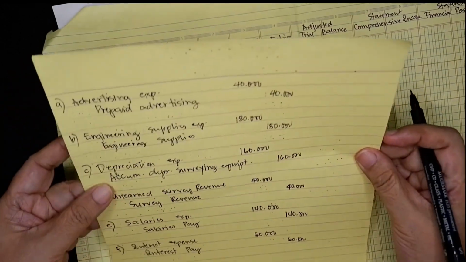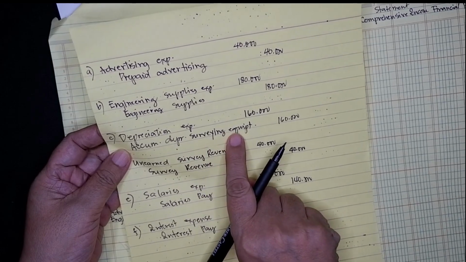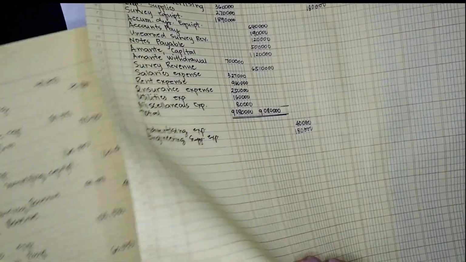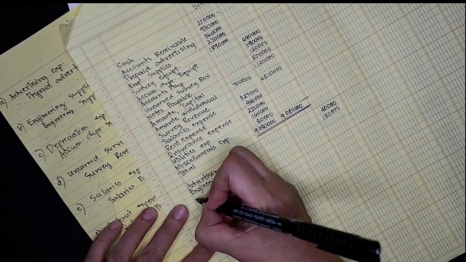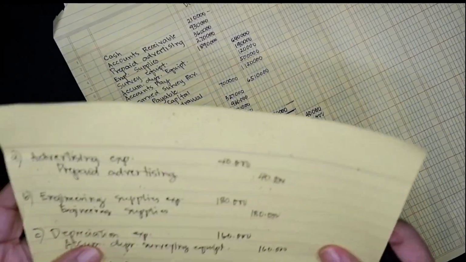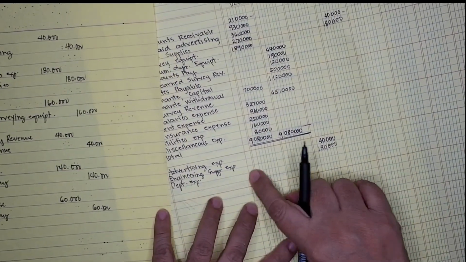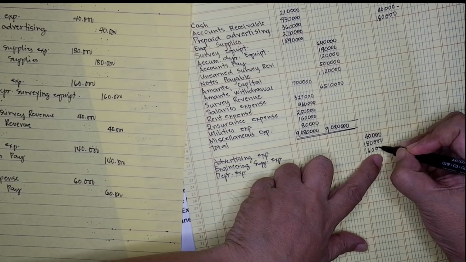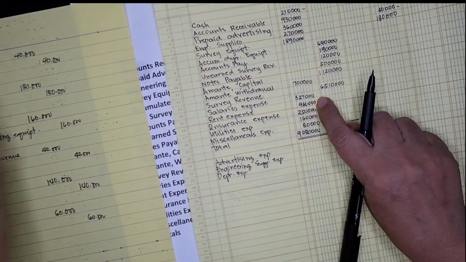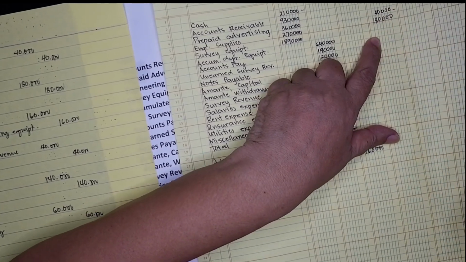Okay. Then the third one, debit depreciation expense and credit accumulated depreciation. Again, we do not have depreciation expense, so we have to include it. How much? That is 160,000. So it is debit 160. And we have credit accumulated depreciation of 160. We already have accumulated depreciation, so it is credit 160.